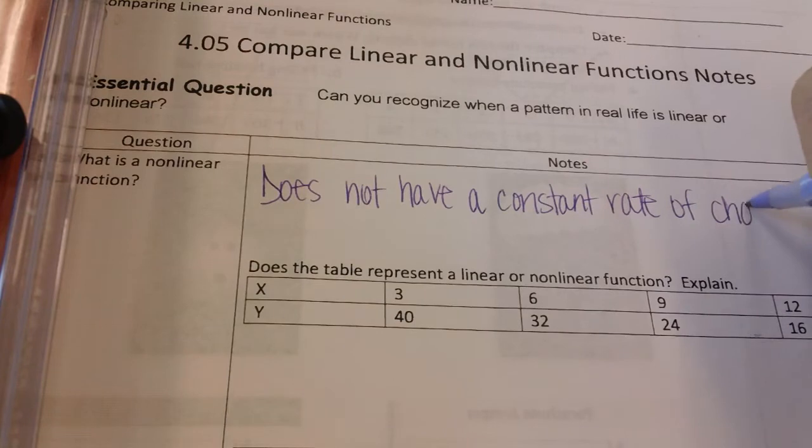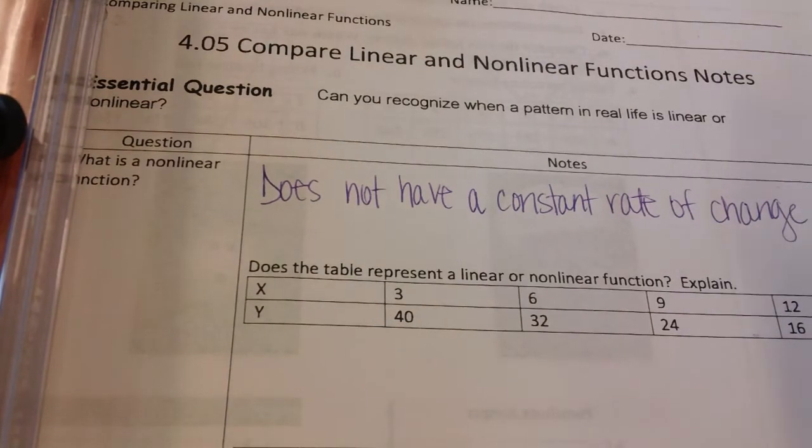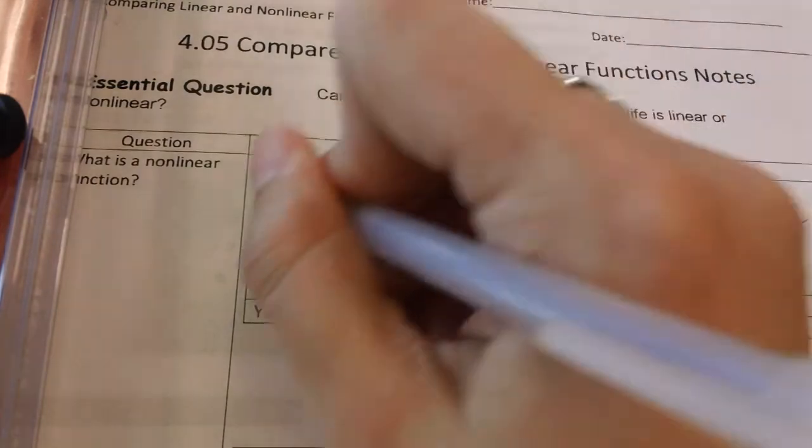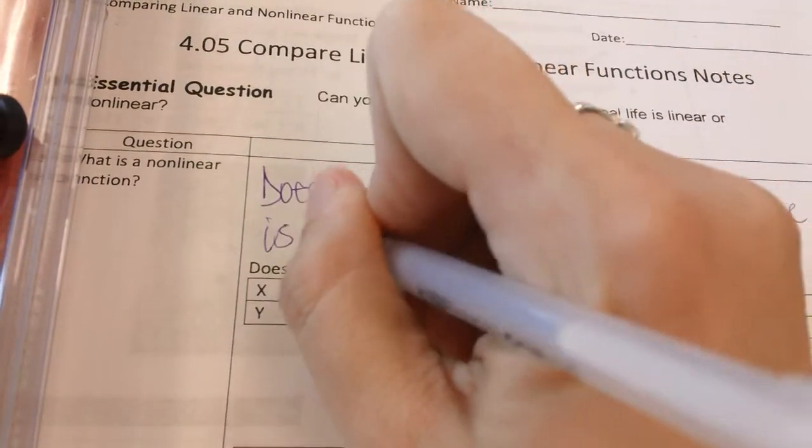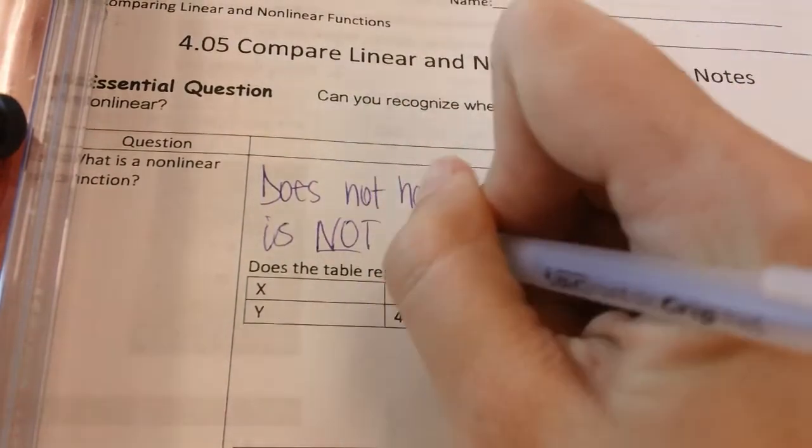And when it's graphed, it is not a line.